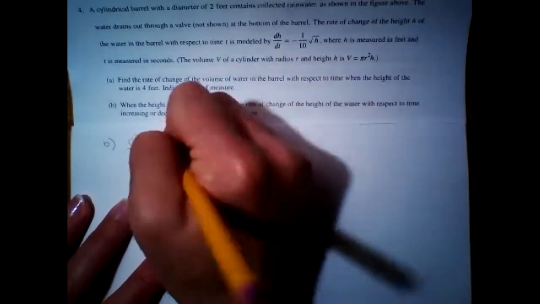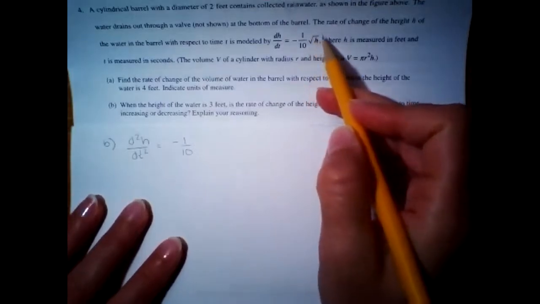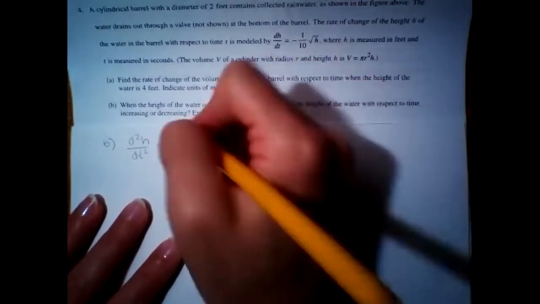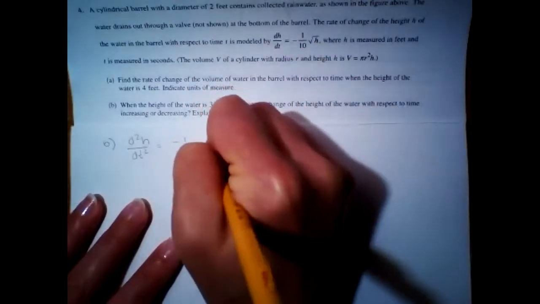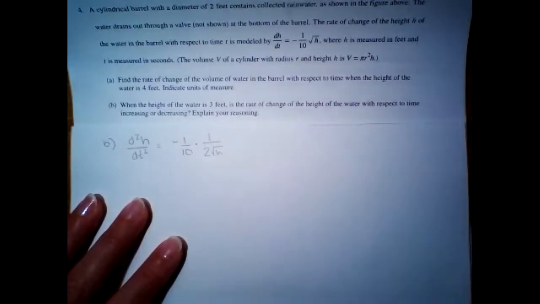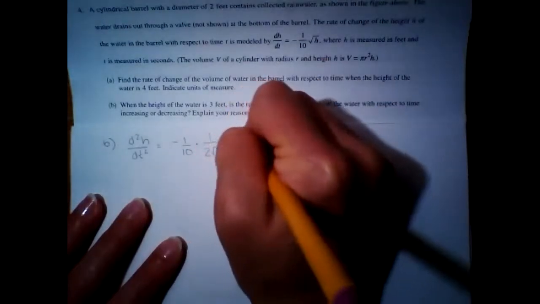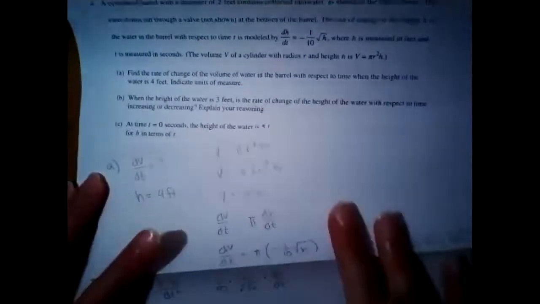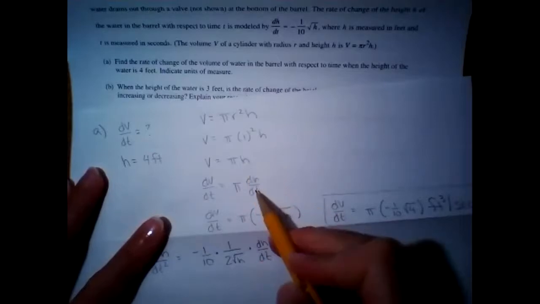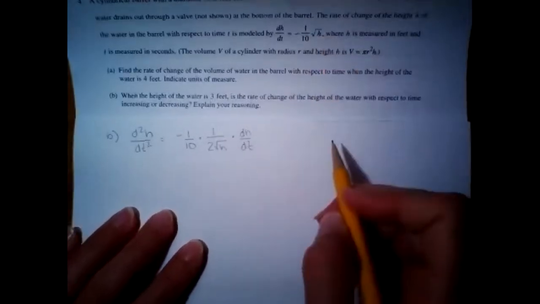So it would be -1/10, that's the coefficient, and then derivative of square root. I have encouraged you guys to just memorize that one. If you have that one in your back pocket, it's just a lot easier to deal with. Derivative of square root is 1/2 square root. And then chain rule, you have to chain on the derivative of h, which is dh/dt. Exactly the same as we did in part A. Like here, how we had derivative of h was dh/dt, it's the exact same idea here. All right, so we had the -1/10, 1/2 square root, and then chained on dh/dt.